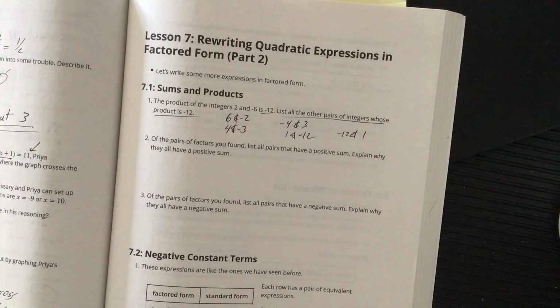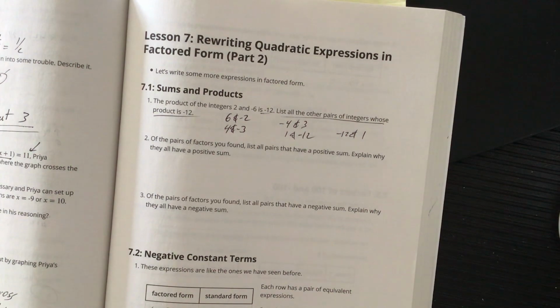Same is going to be true for factoring. A lot of different ways to get that constant number. In this case, negative 12. Those would all give us different middle terms. So there's 6 different possibilities.